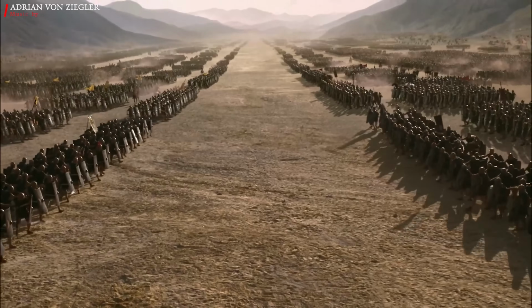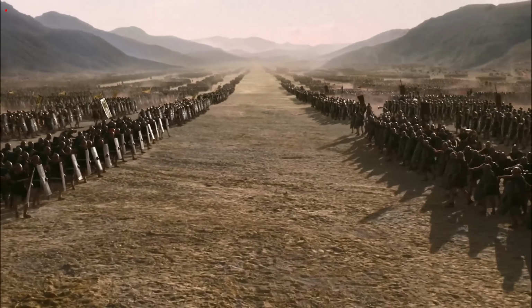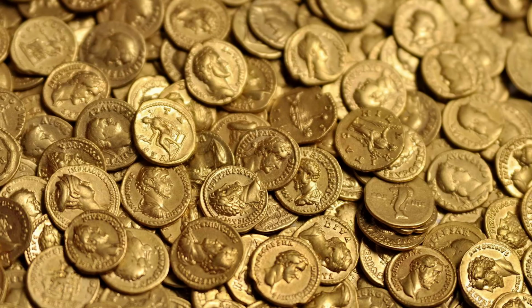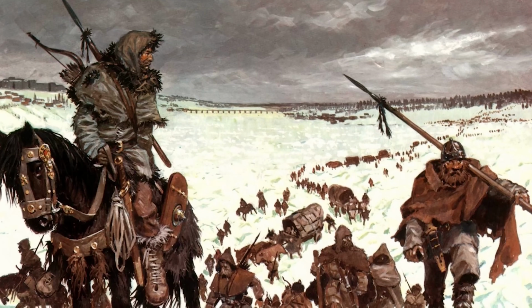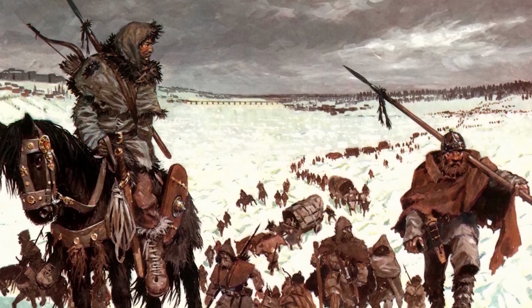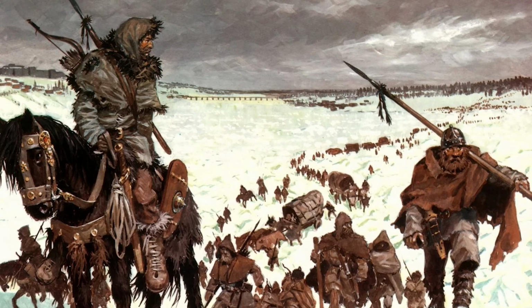From intrinsic problems that led to constant civil wars, to economic problems, to military problems, to a huge influx of Germanic invaders, to so many other reasons why the empire fell.